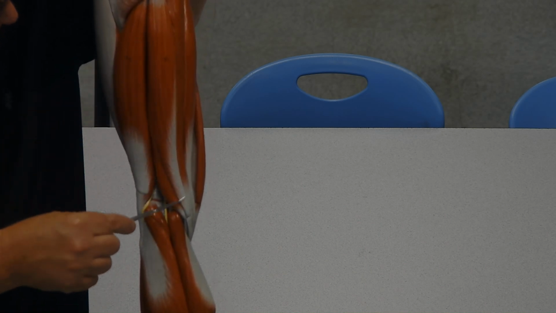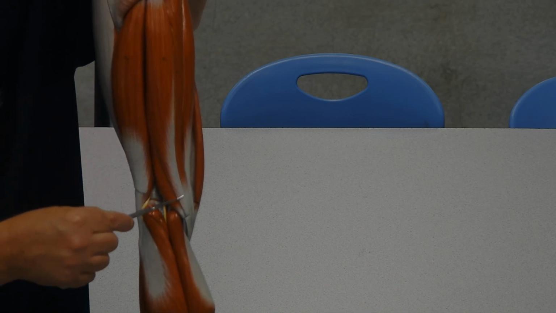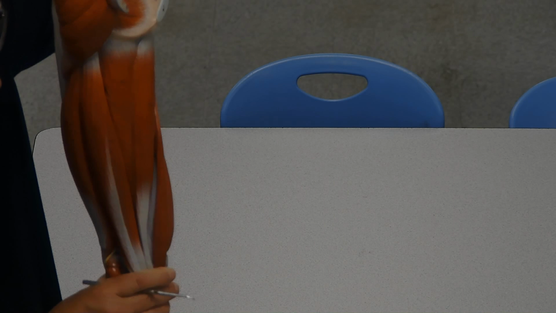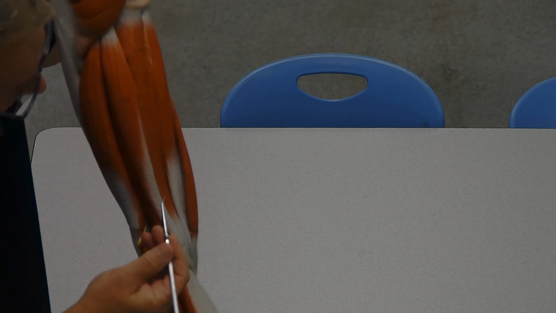That's the semitendinosus. And if I look right here, this muscle right here and over here, that's a little bit more medial. Don't confuse that with this muscle right here, the gracilis. But right underneath the semitendinosus, this muscle, it's right here.